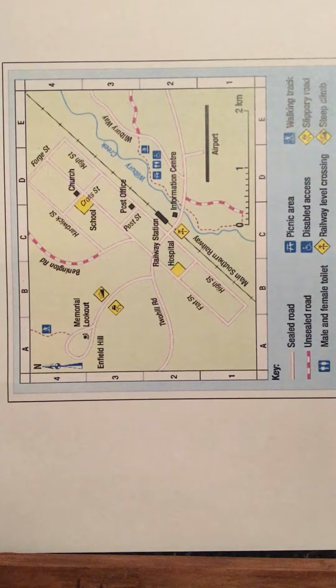Hey guys, so just thought I would make this quick video about using your map scale to measure distances both in straight lines and by roads. So if you look at question 13 on your worksheet, you can see that the first question says measure the following straight line distance from Memorial Lookout to the hospital.